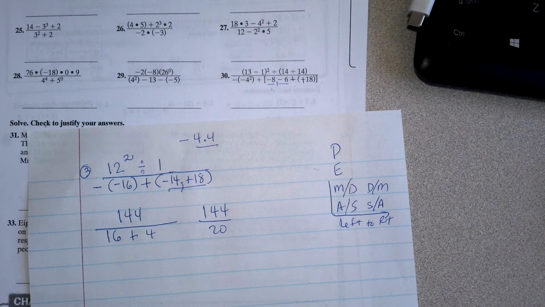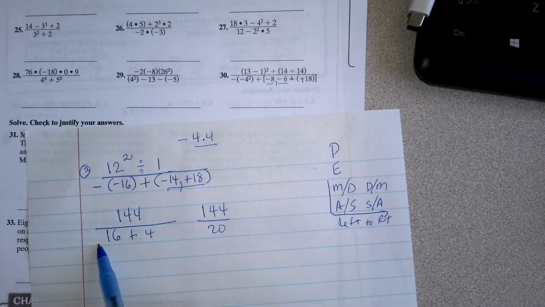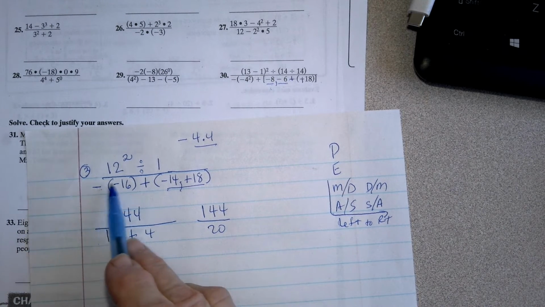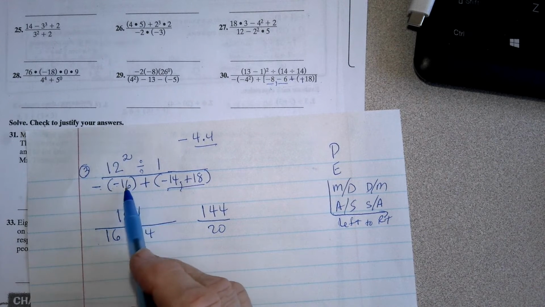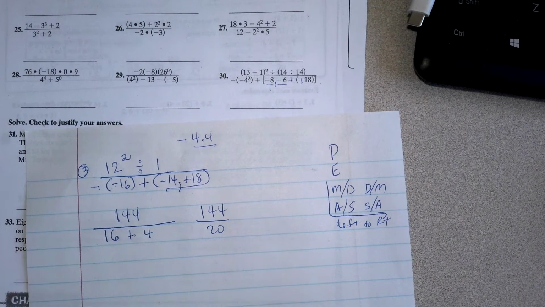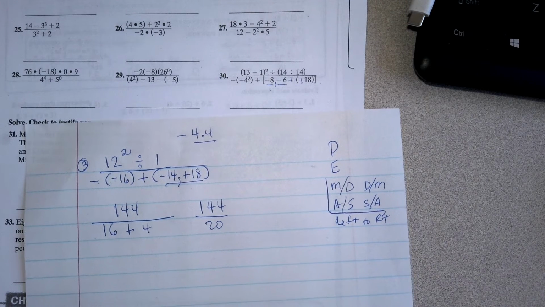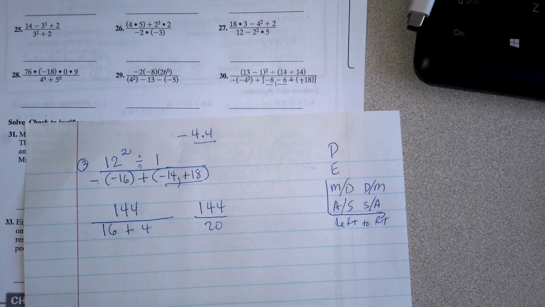Yes? There's 2 negatives right next to the 6. Well, that's why it's a positive, because 2 negatives make a positive. Whenever it says negative on the outside, so it's a negative 4. Hold on a second. Is that divided or is that added? Hold on just a second. That is negative 16.